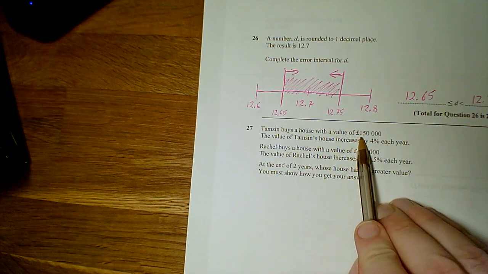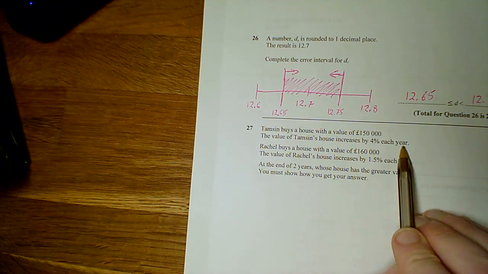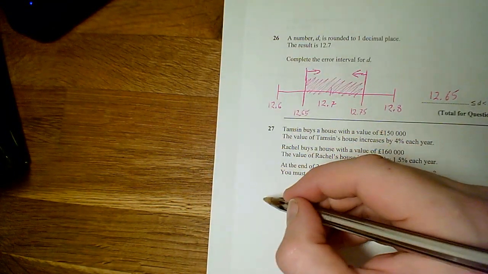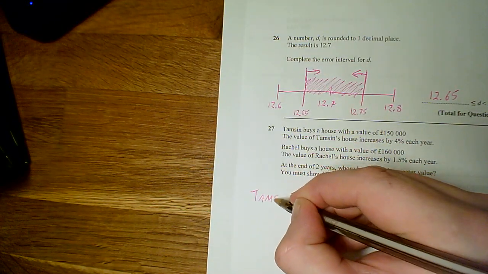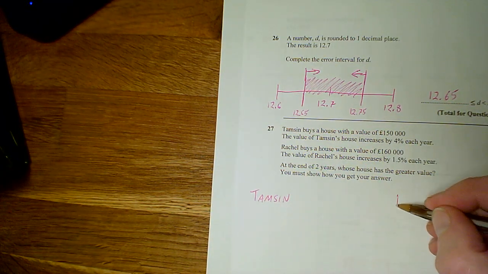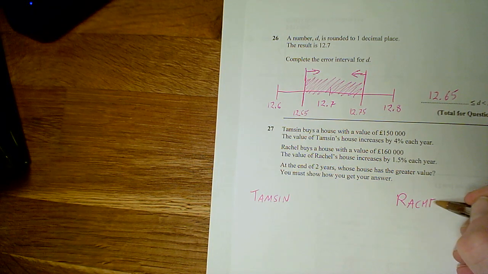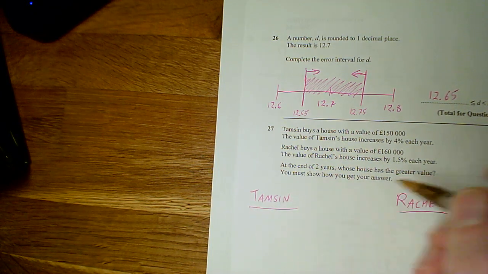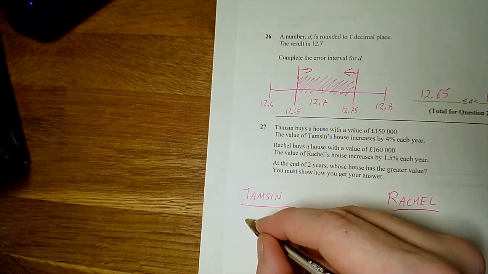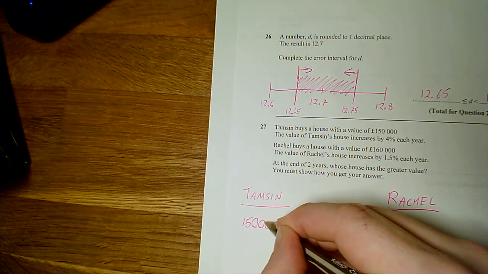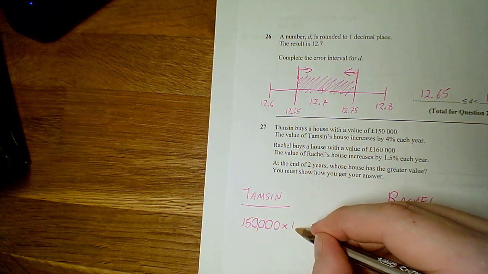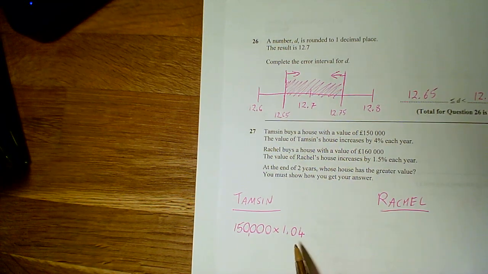So, 150,000 increases by 4% each year. I'm going to work out Tamsin's house, because it's 2 years' worth, and I'm going to work out Rachel's house, and then I'm going to draw a conclusion. So Tamsin's: the easiest way to increase by 4% is to do 150,000 multiplied by 1.04.